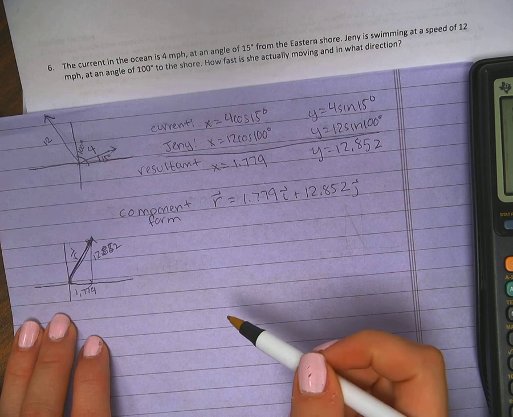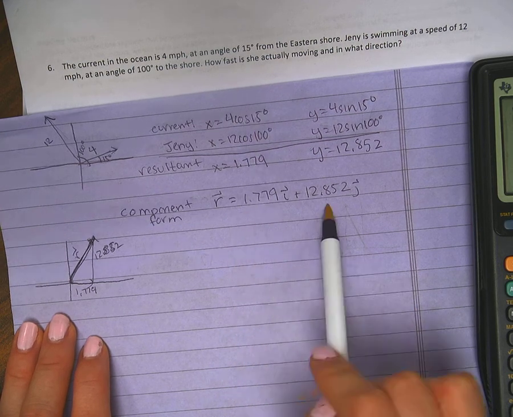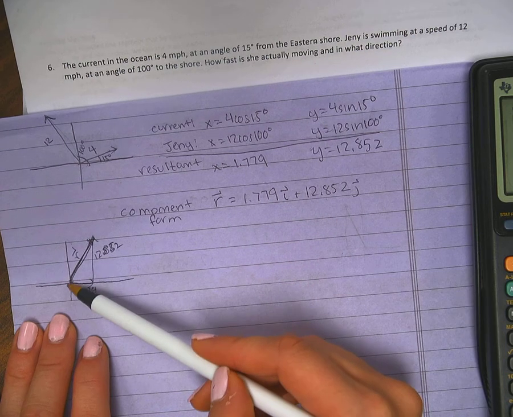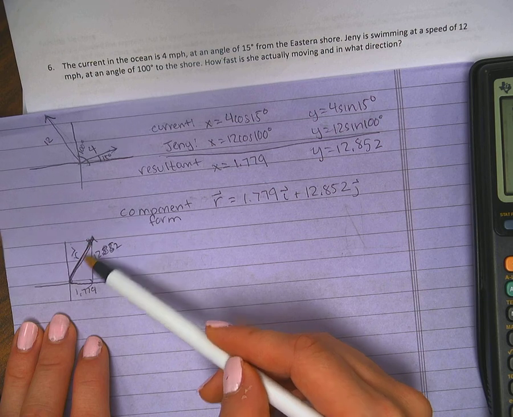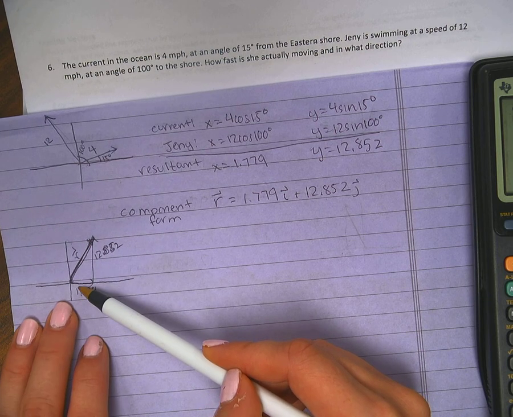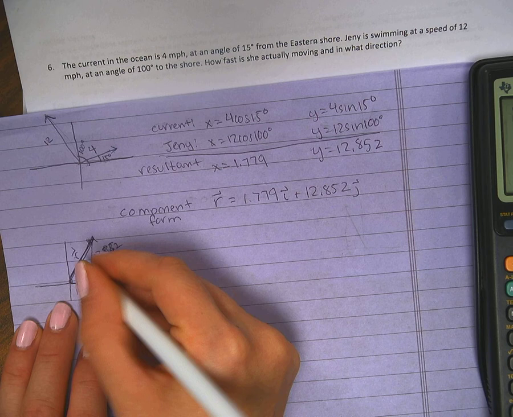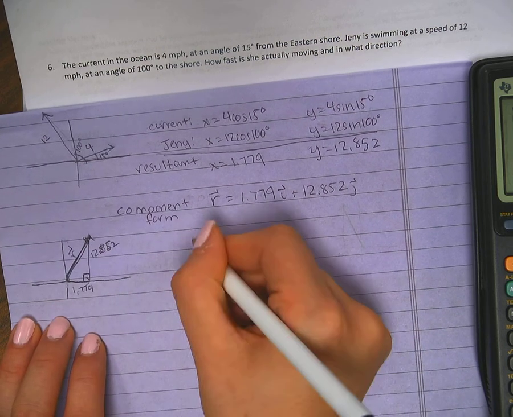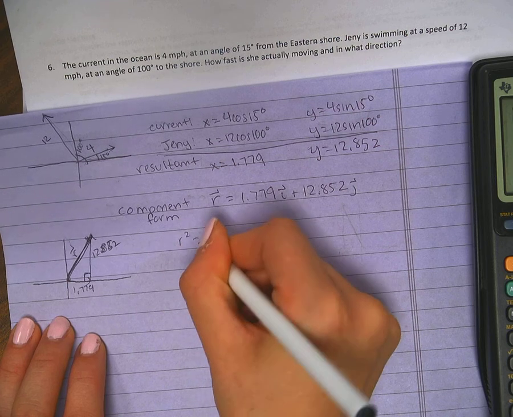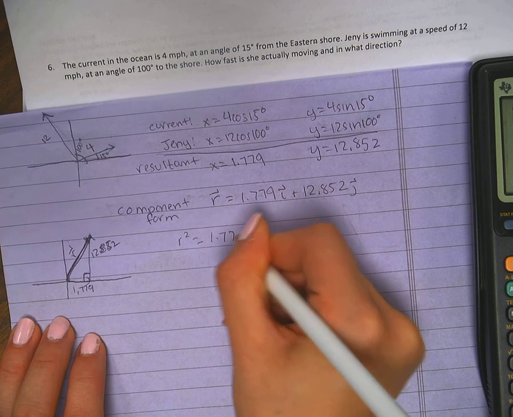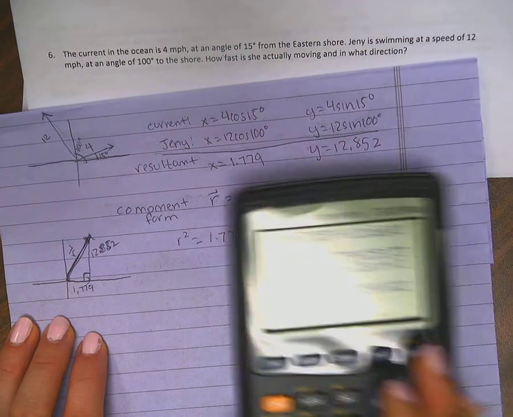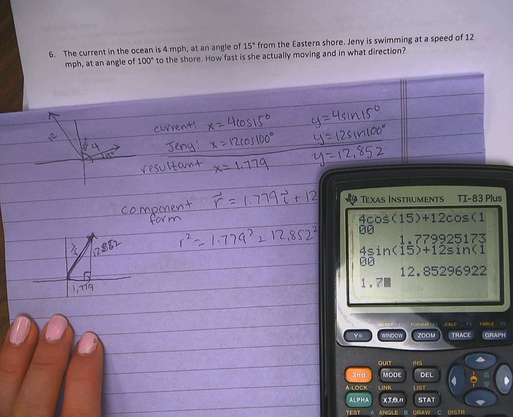So now what I need to do, because what the question asked was not for the component form, but how fast is she moving and in what direction, meaning I need to find the actual magnitude of her speed and the direction or the angle. But that's easy, because now that I have it in component form, that makes a right triangle. So I'm basically finding the hypotenuse, which means I use the Pythagorean theorem. So to find my magnitude, I have 1.779 squared plus 12.852 squared. And so I just type that in.